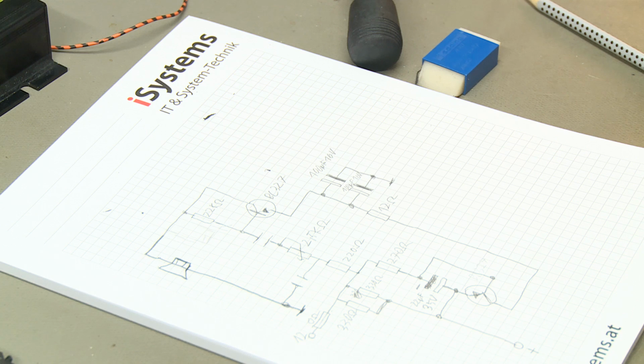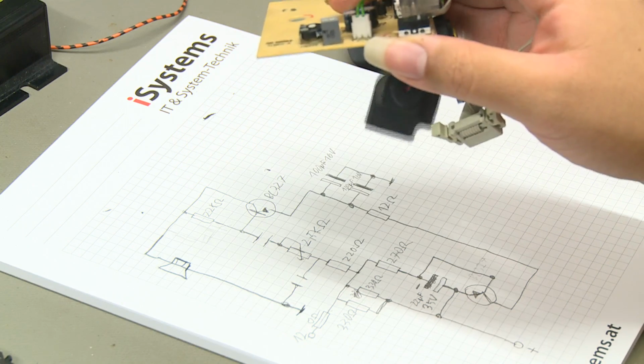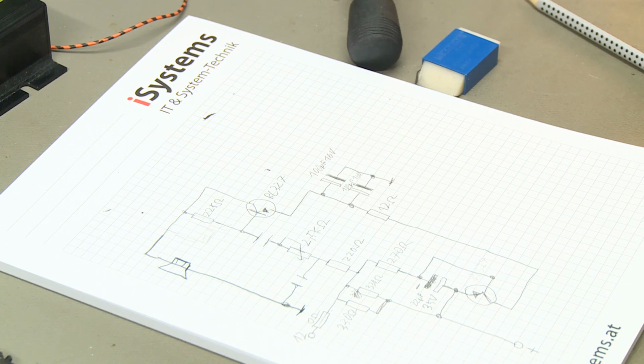So there we have it. That's the complete circuit diagram of the PCB in relation to a loudspeaker. I'm going to try to find out now this one cap over here. Going to try to find out with a bit of googling what kind of capacity it has.